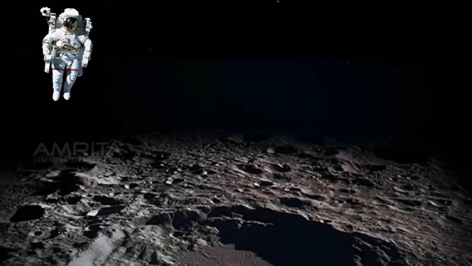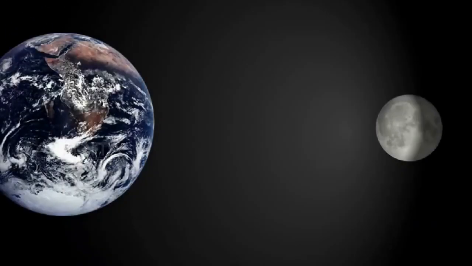Acceleration due to gravity changes from place to place. Acceleration due to gravity on the Moon is 1/6 of that on Earth.